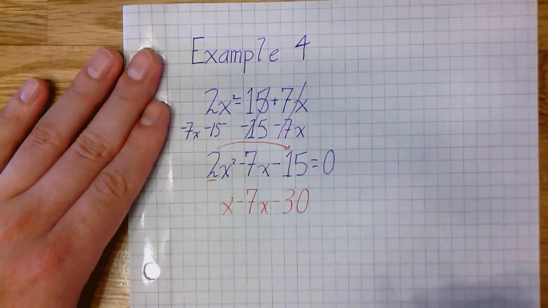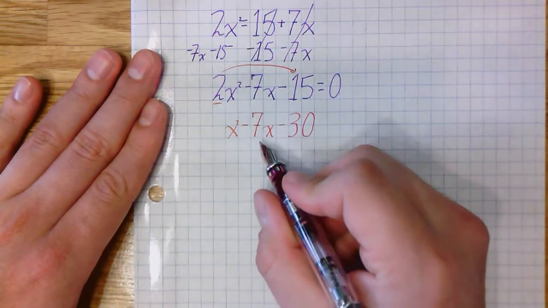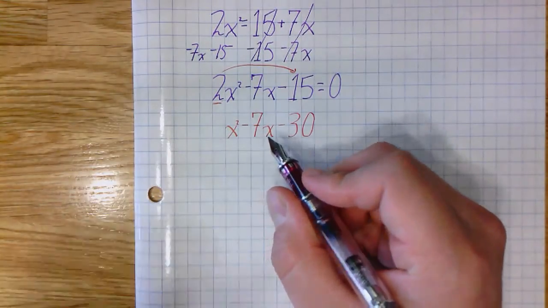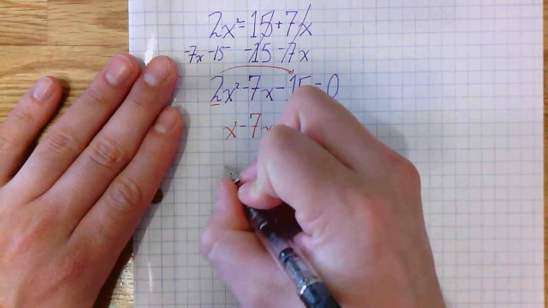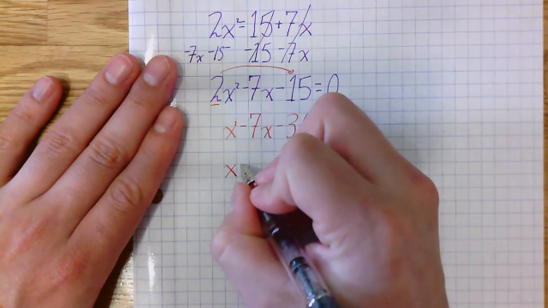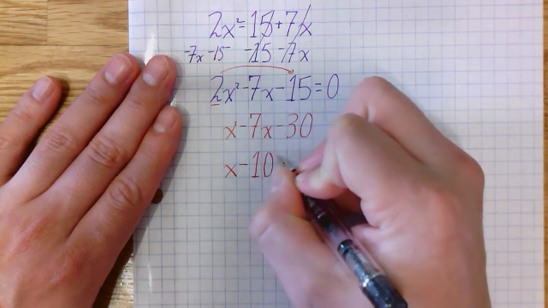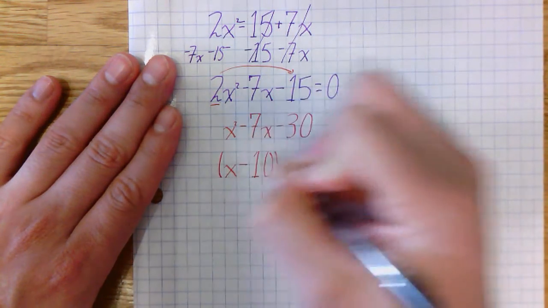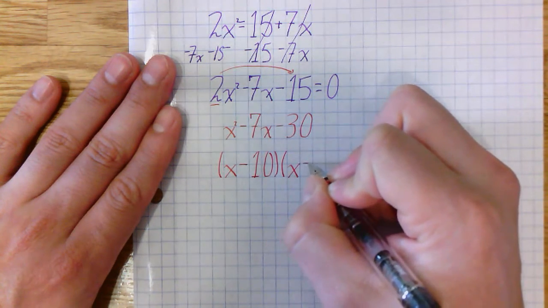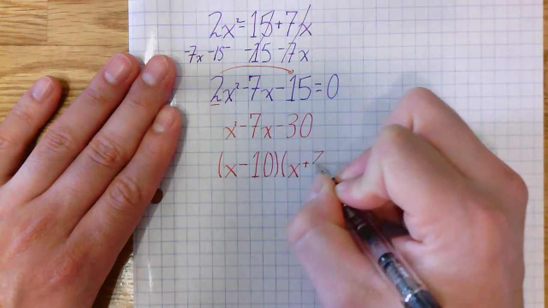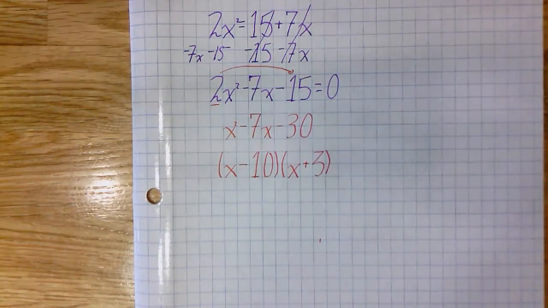And now we're going to factor this using simple factoring. So we need two numbers that multiply to 30 and add up to negative 7. So this is going to factor to x minus 10 and x plus 3. Okay, so we factor that.